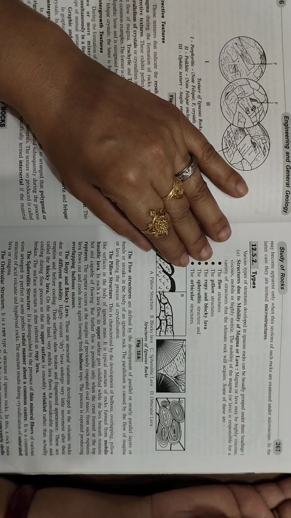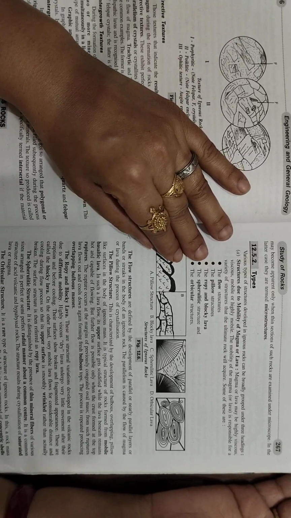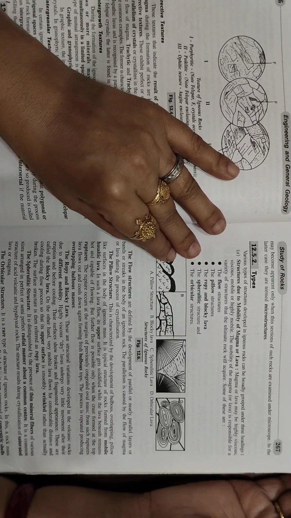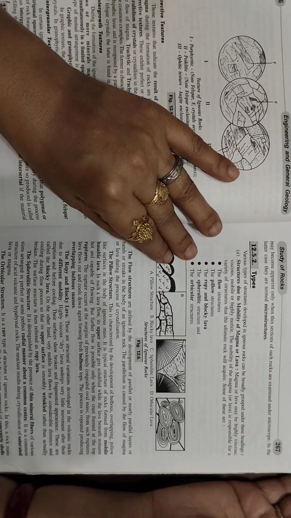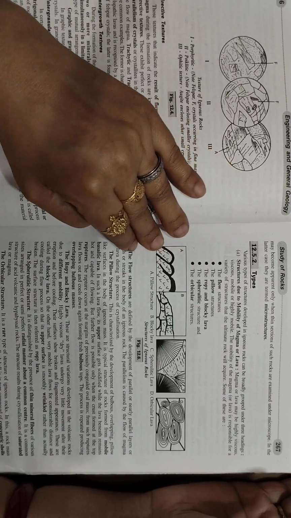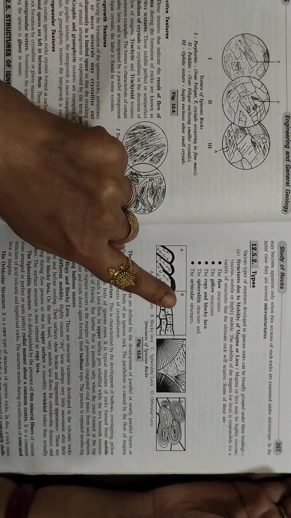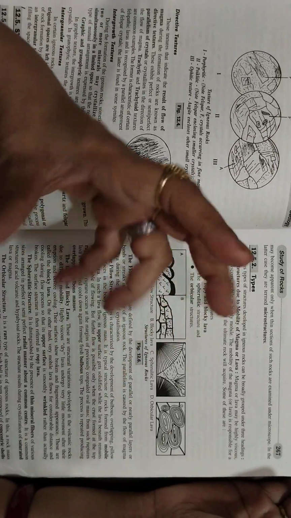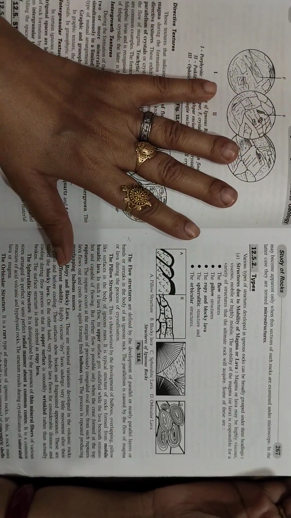Some of these are the flow structures, the pillow structure, the ropey and blocky lava, the spherulitic structures and the orbicular structures. So pillow structure indicates A, B blocky lava, this is spherulitic structure and orbicular structure. ये सब चीजें माइक्रोस्कोप के अंडर में ही आप देख सकते हैं.